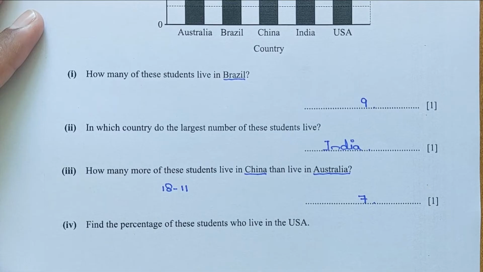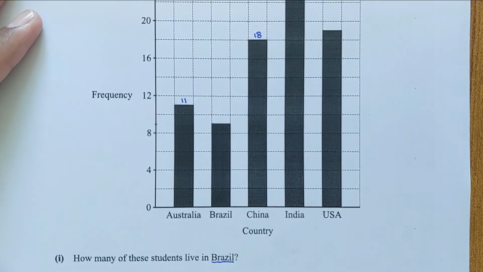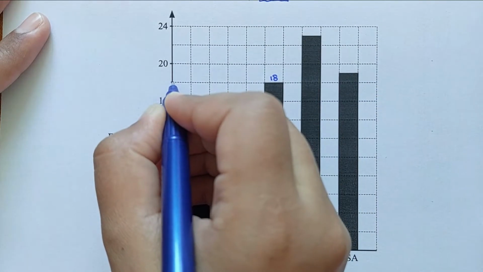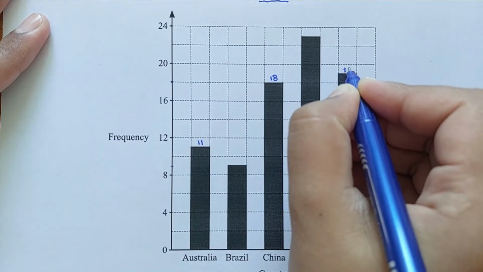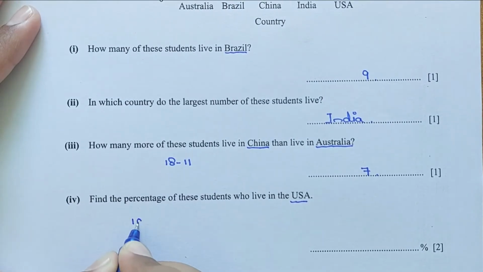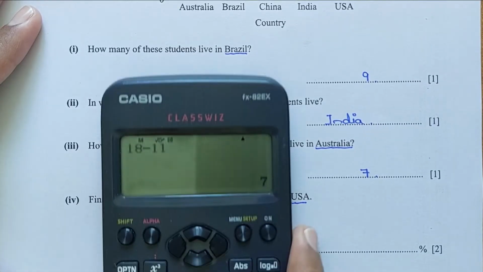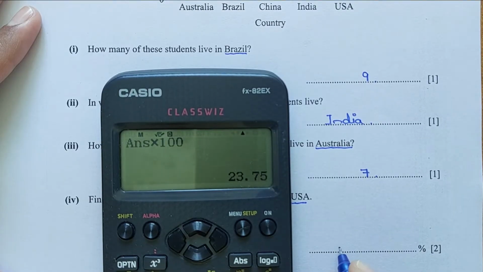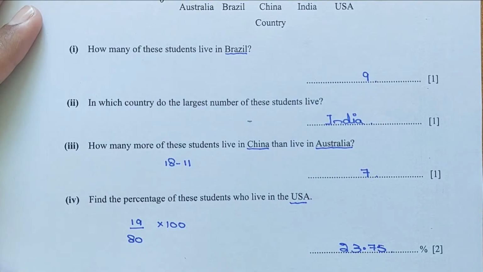Right. Now for the fourth part, find the percentage of these students who live in the USA. We need the number of students who live in the USA. For the USA we have 18 and 19. The USA is 19. So 19 students live in the USA out of the total of 80 students given in the question, and we times it by 100 to get the percentage. So 19 divided by 80 times 100 is 23.75%. So 23.75% of the students live in the USA.